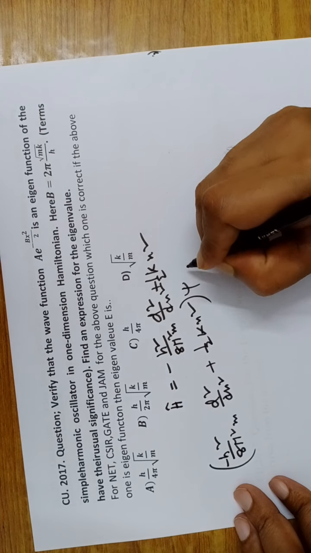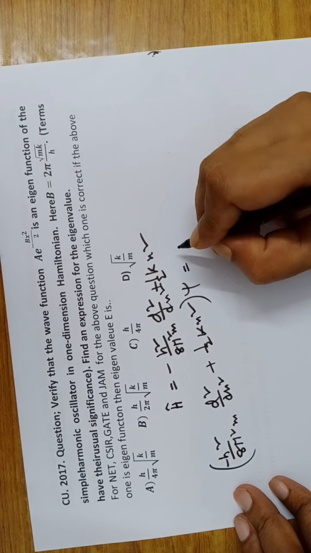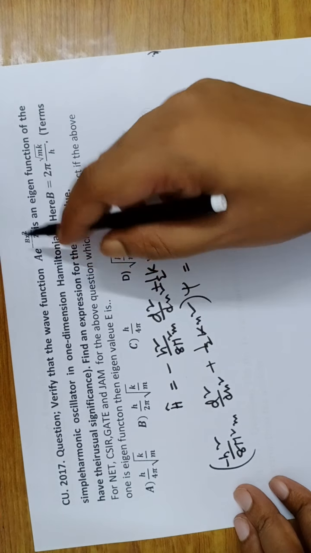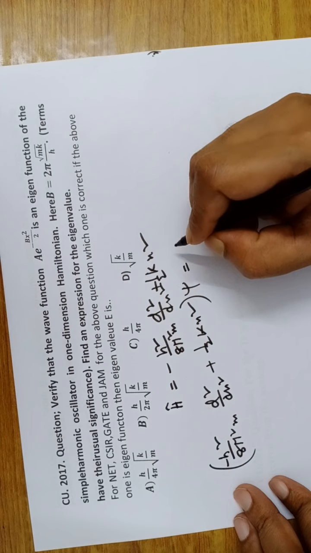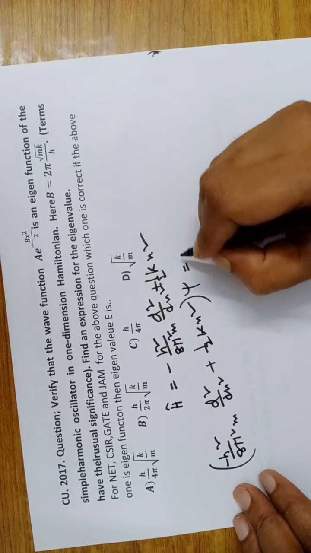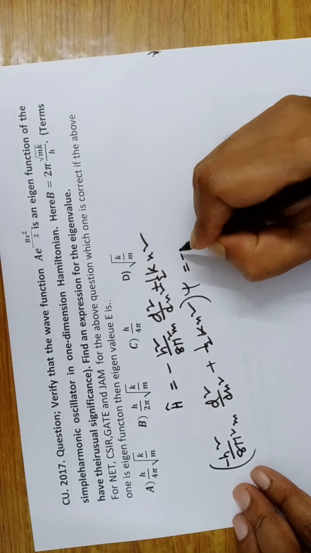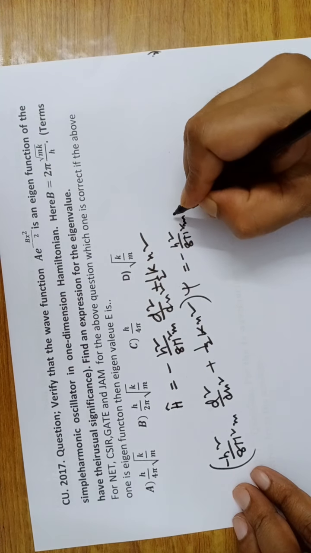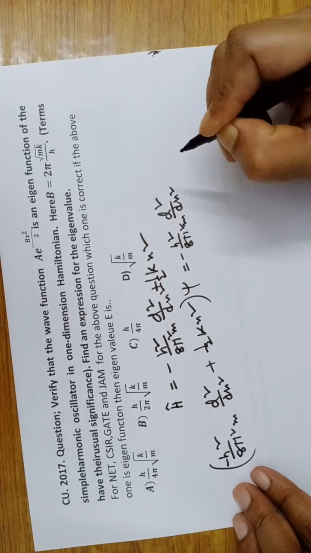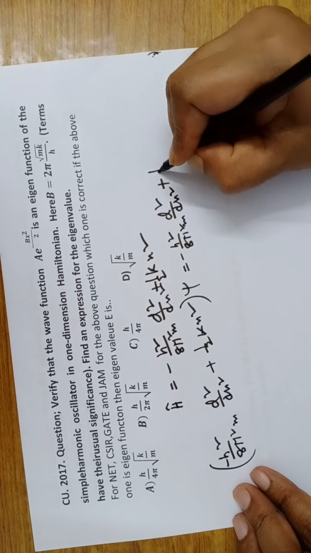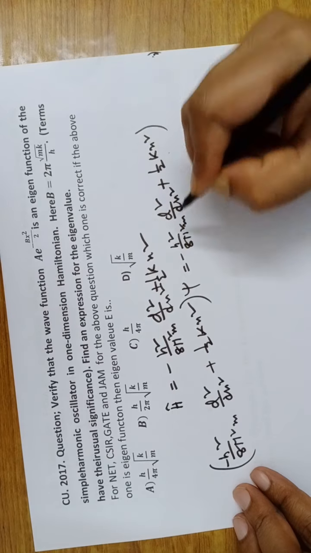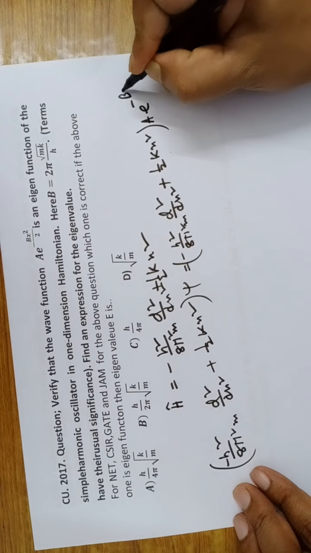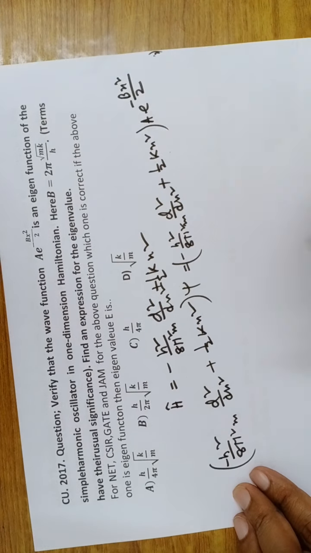into psi equal to what? What is the value of psi? A e to the power minus bx square by 2. Then you can write in this way: minus h square by 8 pi square m d2 by dx2 plus half kx square into A e to the power minus bx square by 2.